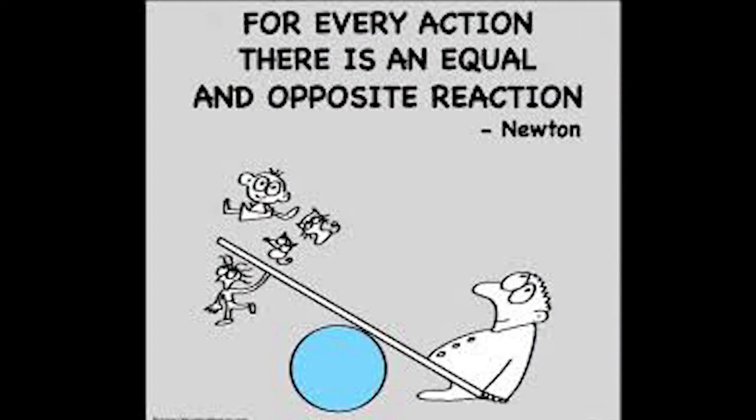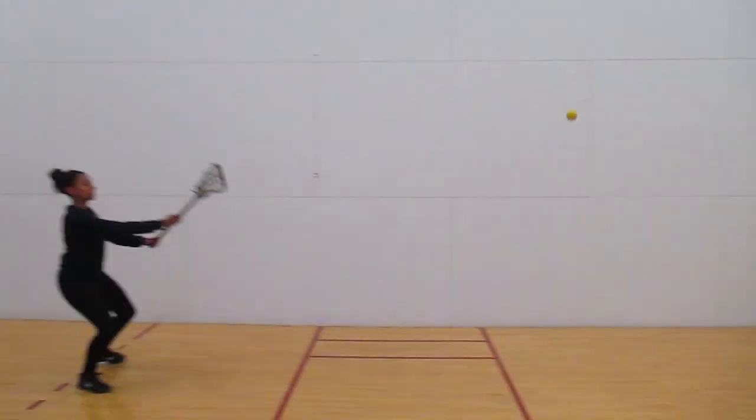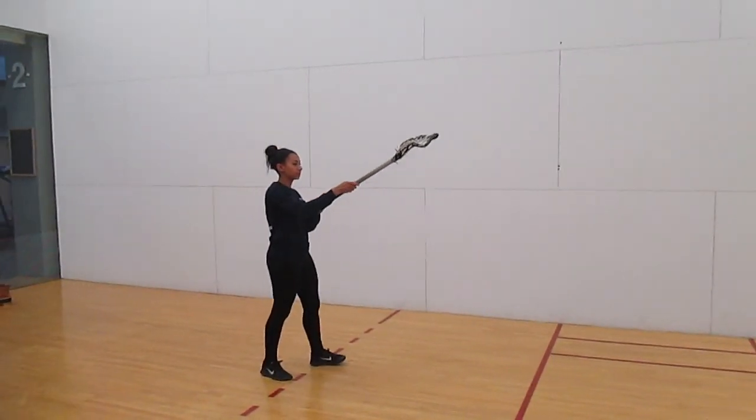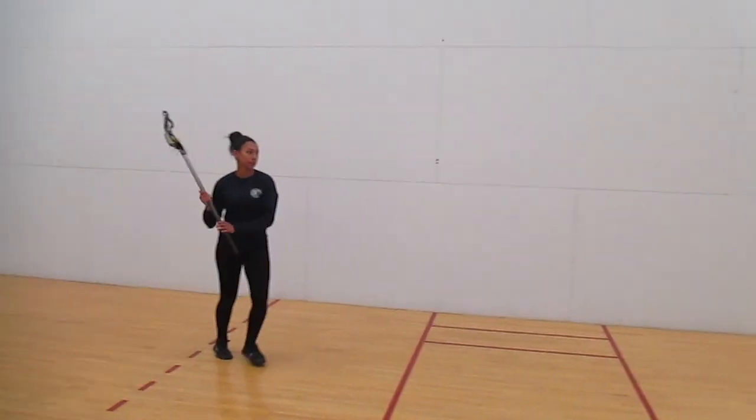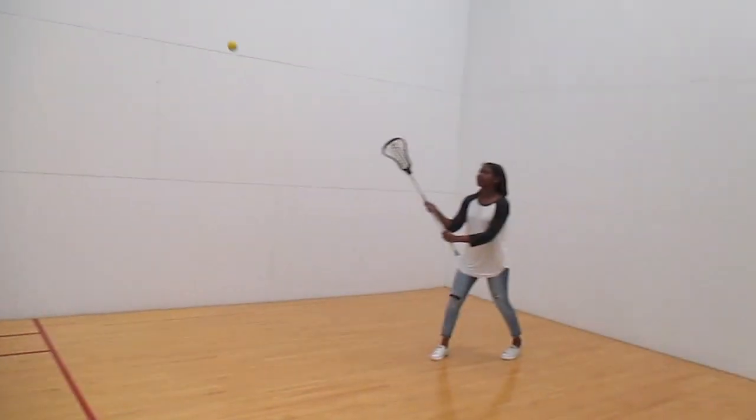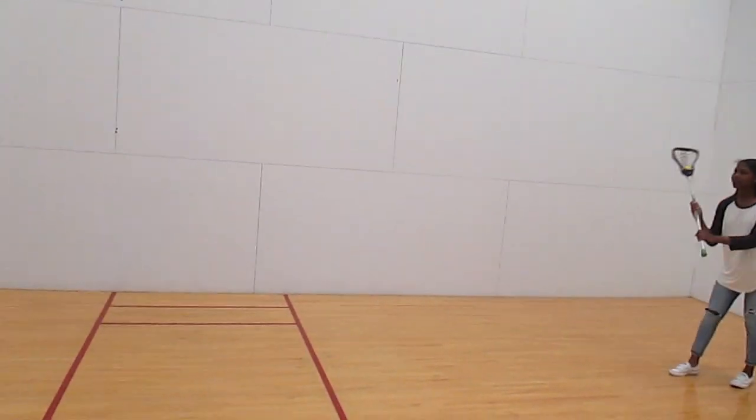Newton's third law states that for every action there is an equal and opposite reaction. This holds true for when you are catching a ball because you must use the same amount of force as it is coming towards you. You give with passes to allow for easier catches, counteracting the equal and opposite reaction from the mesh and preventing the ball from bouncing out.